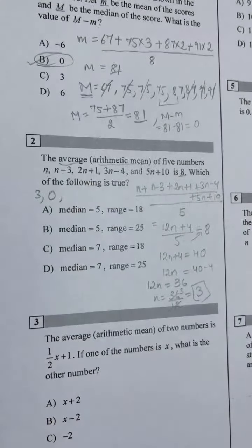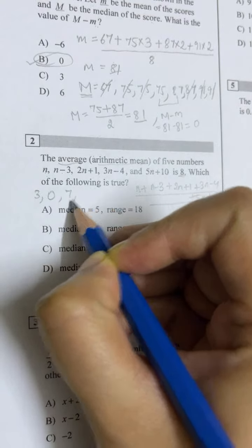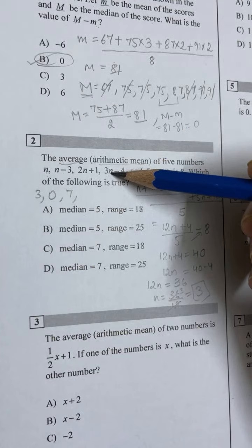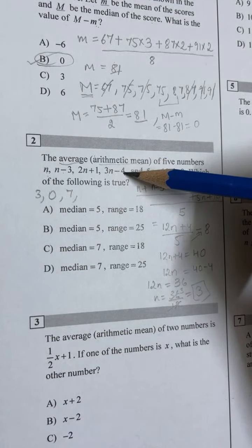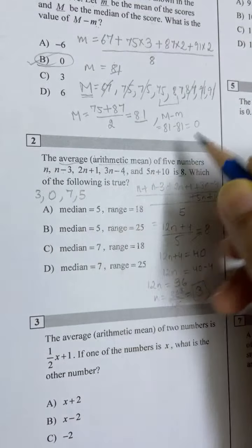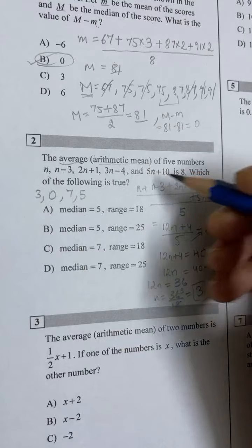The next number is 2n plus 1. So 3 times 2 is 6. 6 plus 1 is 7. So I'm going to get a 7. 3n minus 4. So 3 times 3 is 9. 9 minus 4 will give me 5. 5n plus 10. So 5 times 3 is 15. 15 plus 10 is 25.